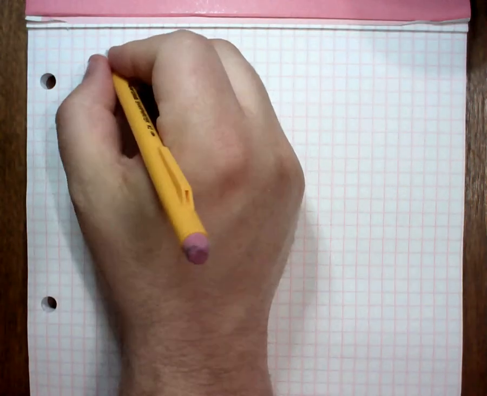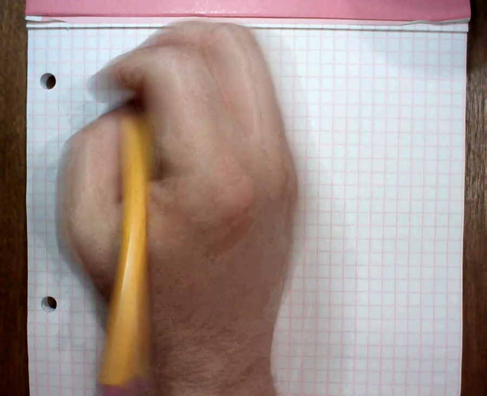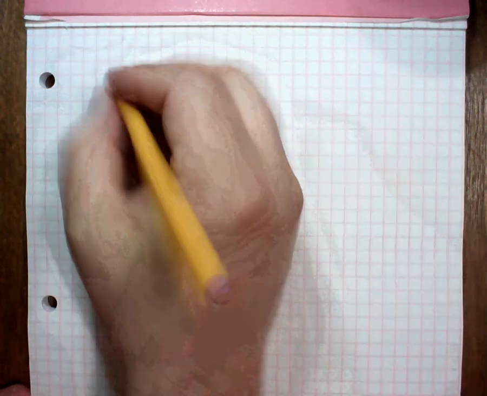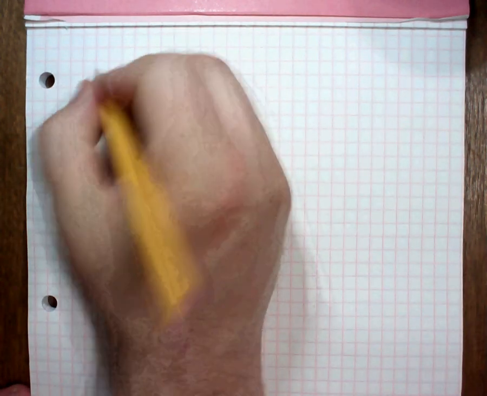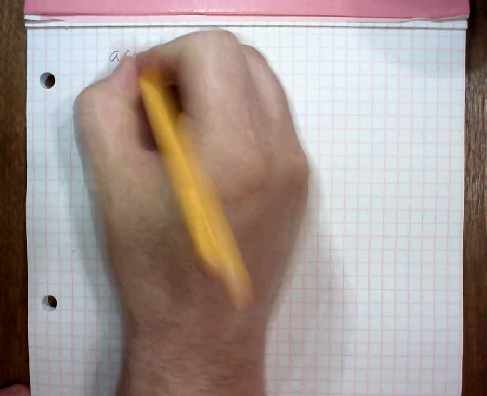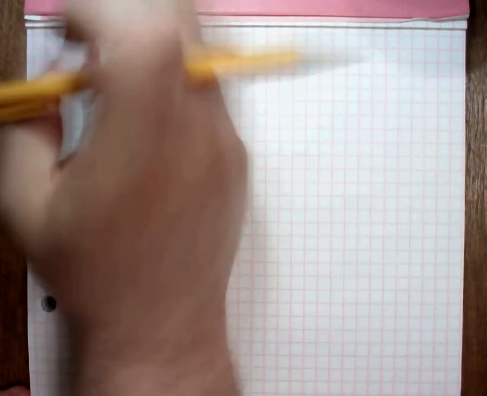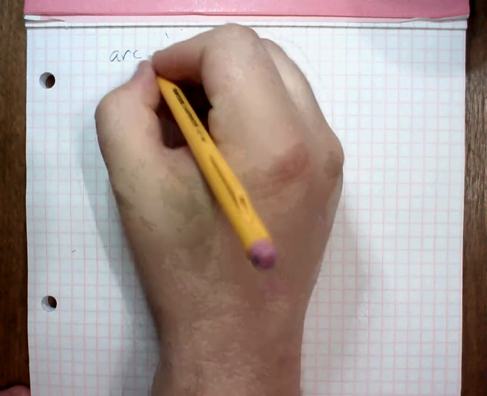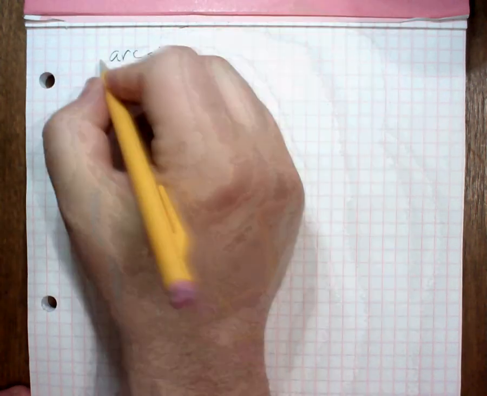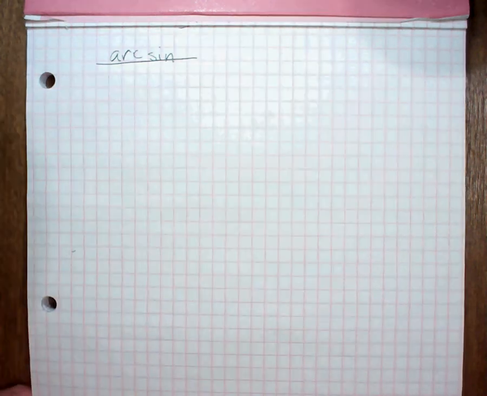So let's talk about these inverse trig functions. If I say inverse, a more formal term is arc sine. Arc sine is the inverse of sine.